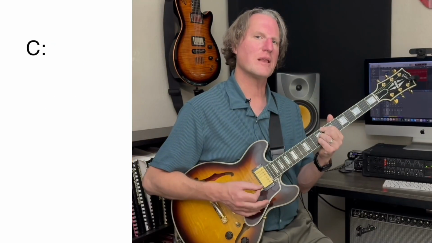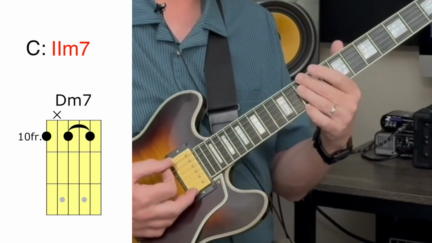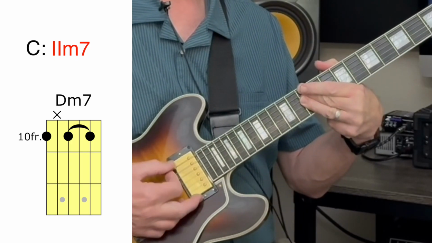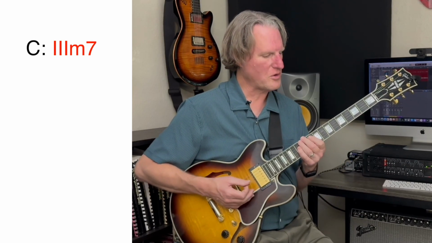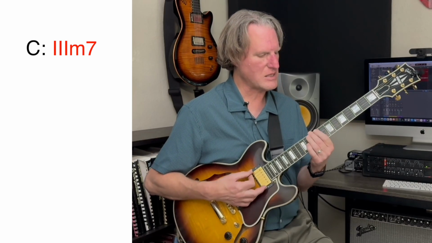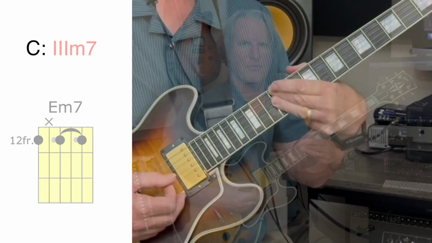The second chord in the major key is a minor 7 chord. So I go to the 2nd note of the C major scale, C, D, and I play a minor 7 chord on the D. The 3rd chord in the major key is a minor 7 chord as well. So I'm going to go to the 3rd note of the C scale, C, D, E, and I'm going to play E minor 7.